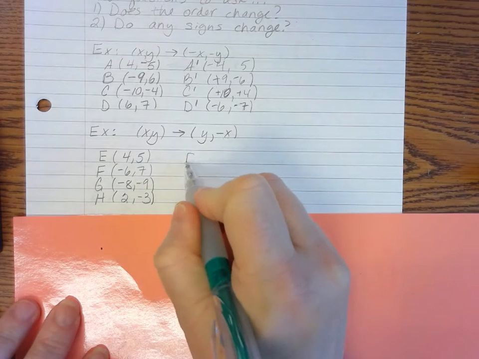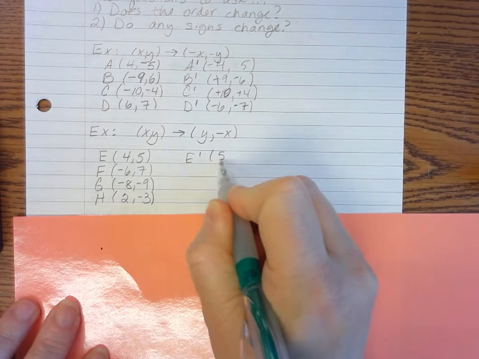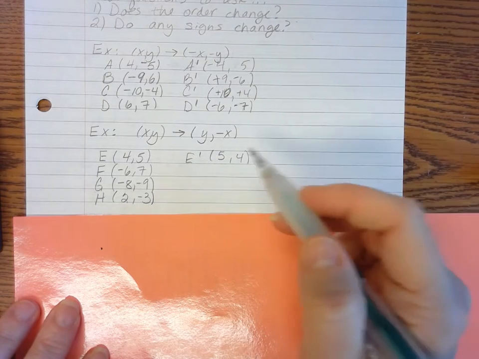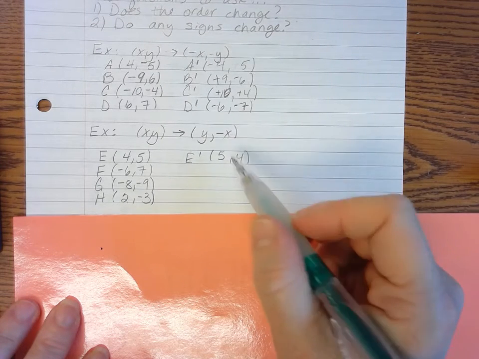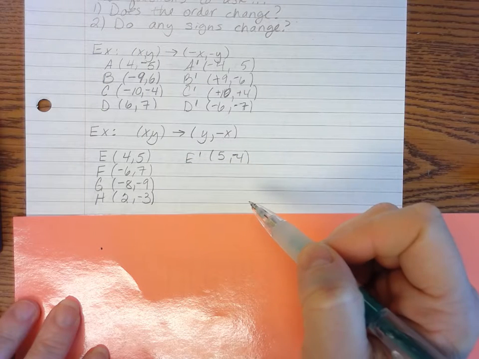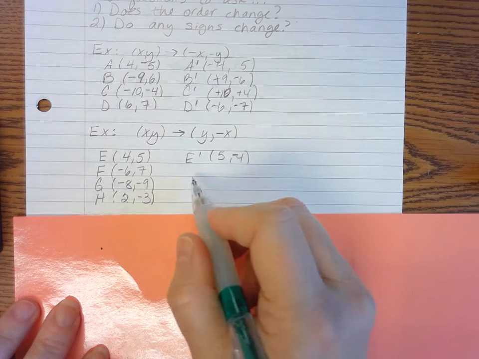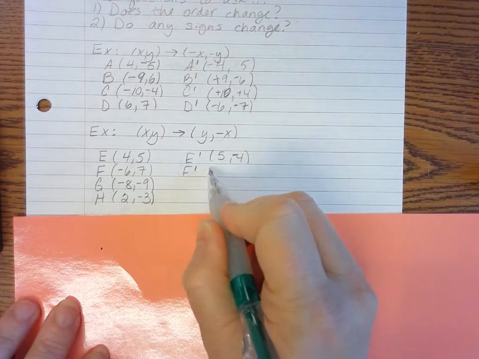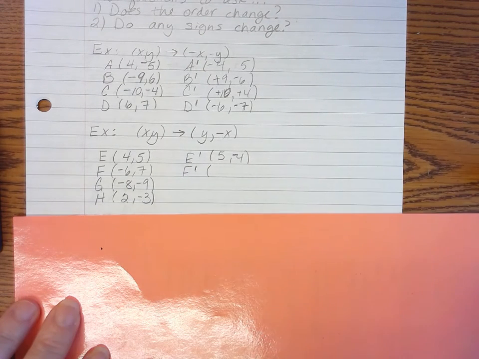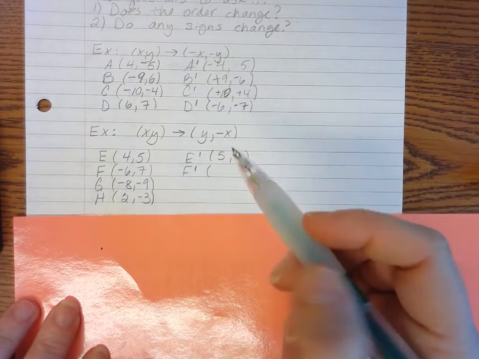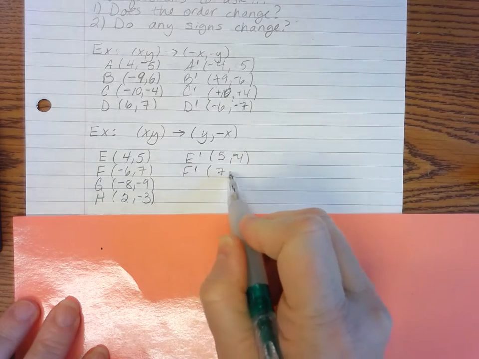So for E prime, the order changes. And then the only sign that gets changed is the number in the back. So that's going to become a negative 4. Now I like to think of this in two separate steps because that way you don't get confused about what the sign was originally and what you have to make it. Just change the order first if you need to, and then change your signs. All right. So again, we change the order.